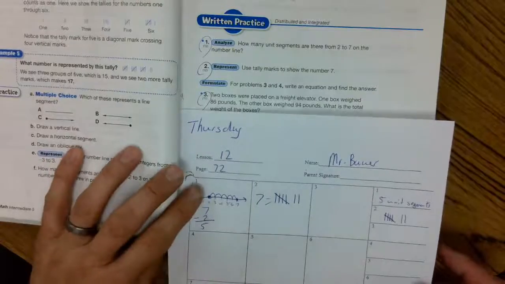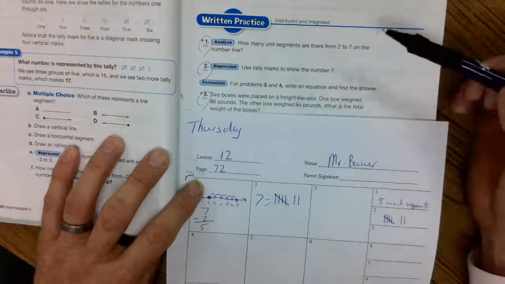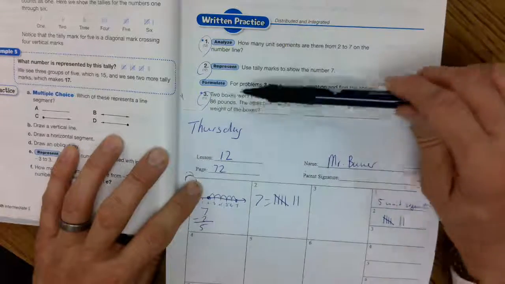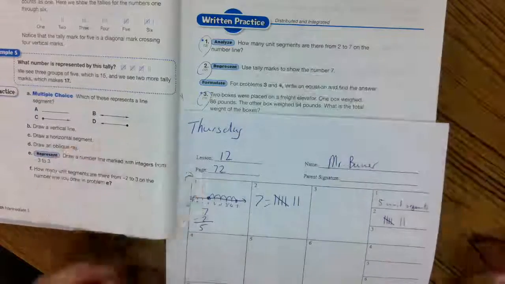Number 3. That's an idiom. We're not really on fire. 2 boxes were placed on a freight elevator. One box weighed 86 pounds. The other box weighed 94 pounds. What's the total? Look, it comes from lesson 11.